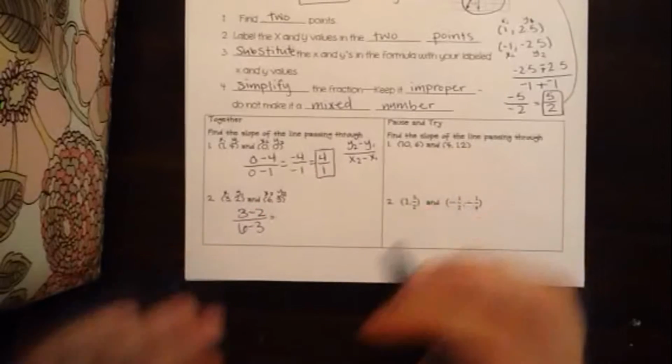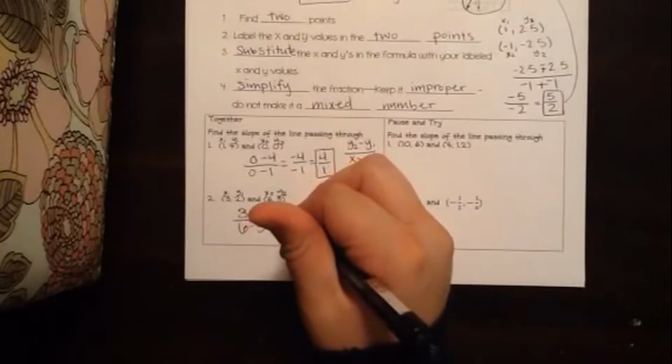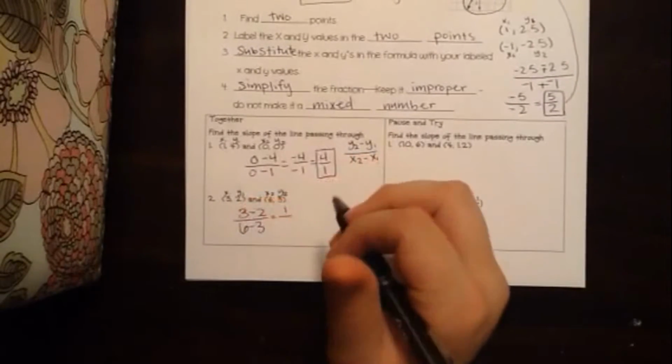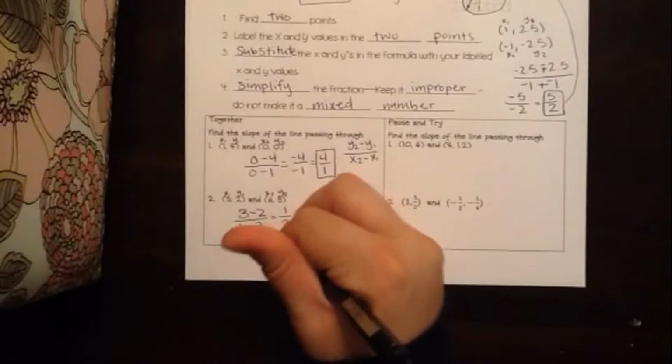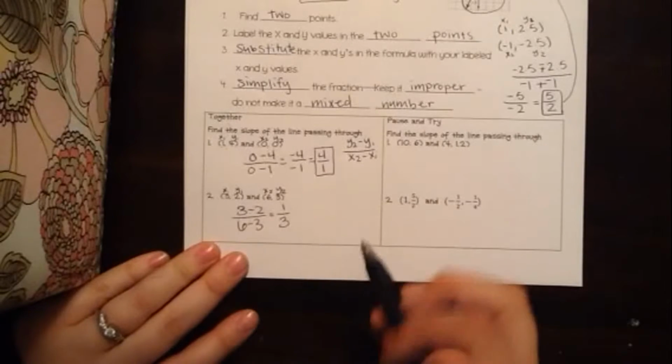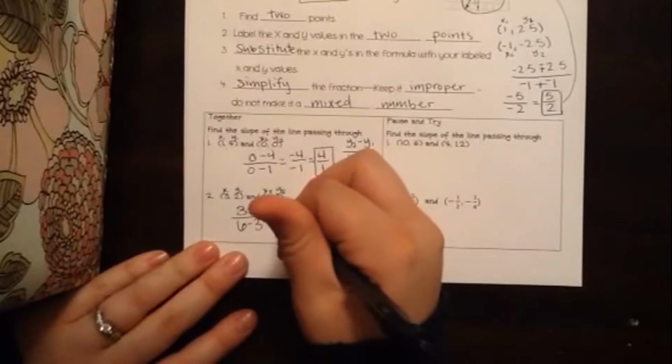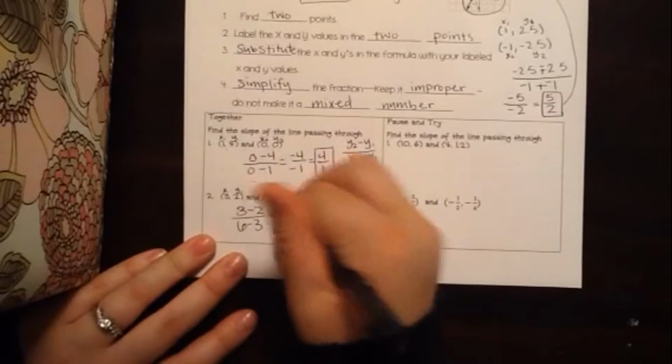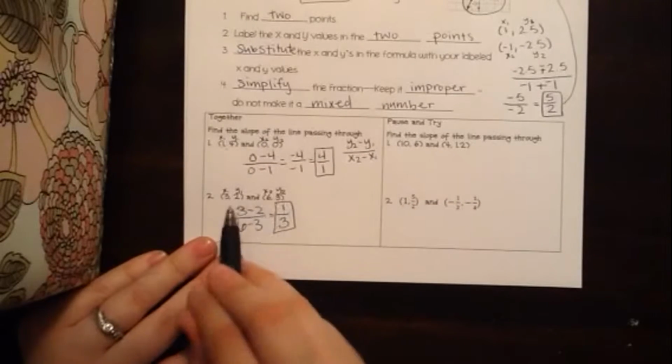Now we need to simplify. 3 minus 2 is 1, and 6 minus 3 is 3. We do not need to simplify further, so this is our slope for the line that passes through these 2 points.